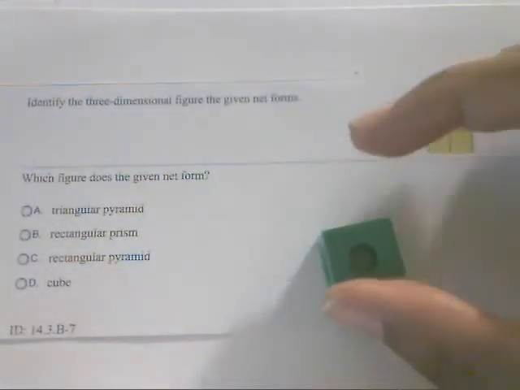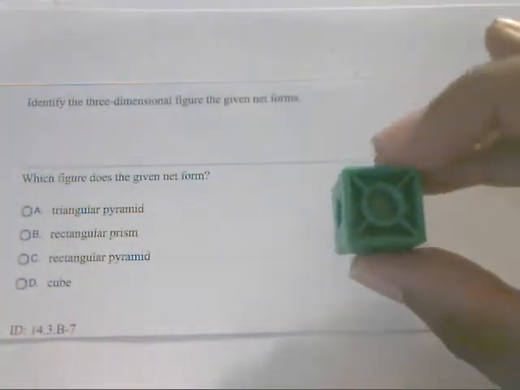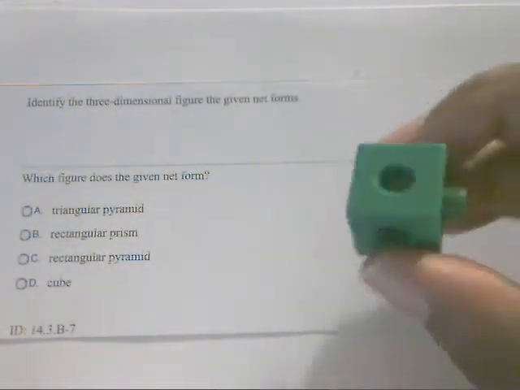I'm looking at this and I'm seeing that there are squares here. And I see 6 squares of equal length. Usually if you form 6 squares together, you're going to get a cube, because this right here is one of the representations of a cube. All the sides are equal in length. So this represents a cube.